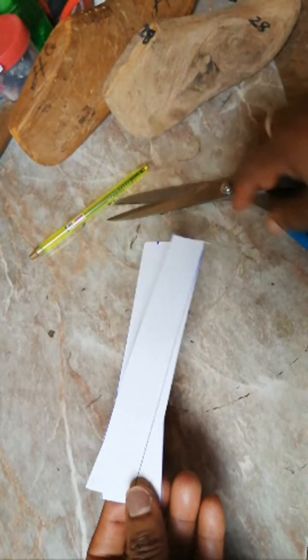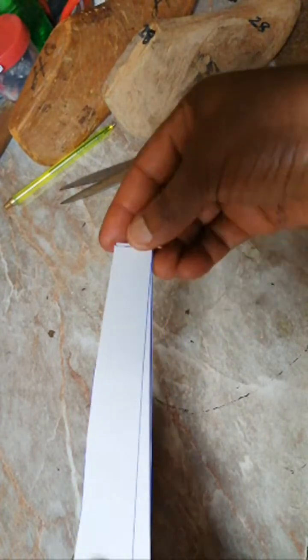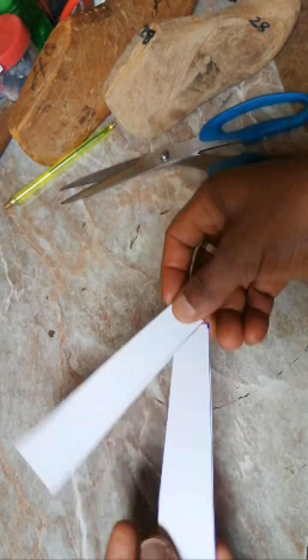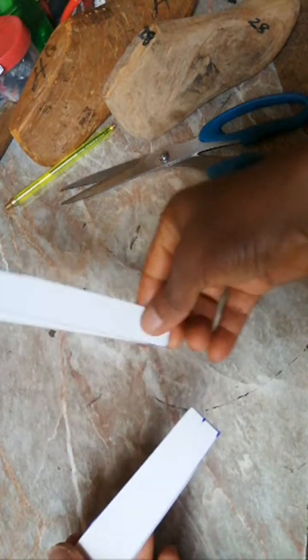So please make sure that... I might have to unlist it for a while. So you can see what I have right now. I have 2 of these.